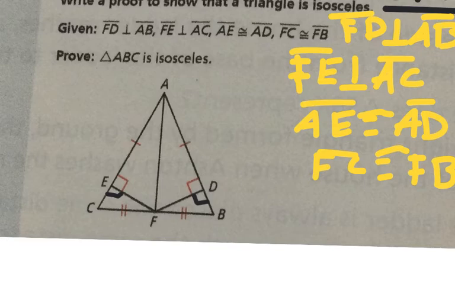So now, I'm looking, do I have enough to say any of my triangles are congruent? Because, again, I'm wanting this little one. If I can say that this triangle and this triangle are congruent, then by CPCTC, these pieces will be congruent. So, I have the hypotenuse, but I don't have a leg, right?